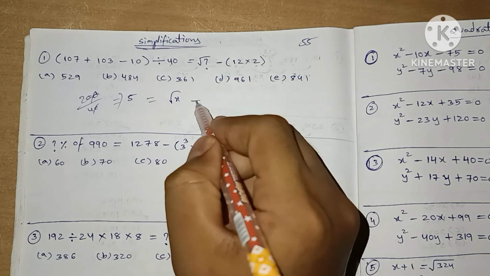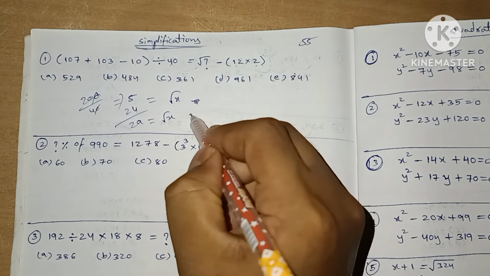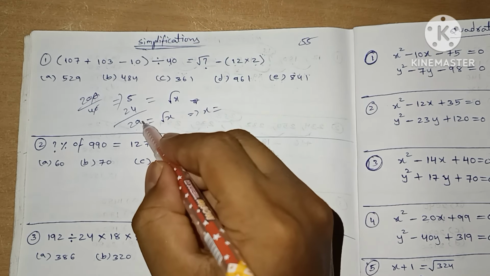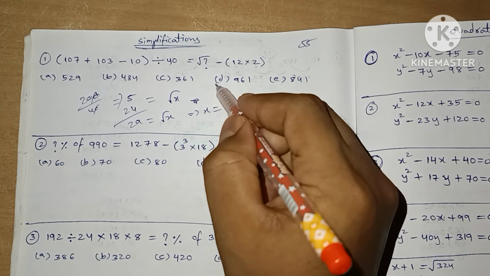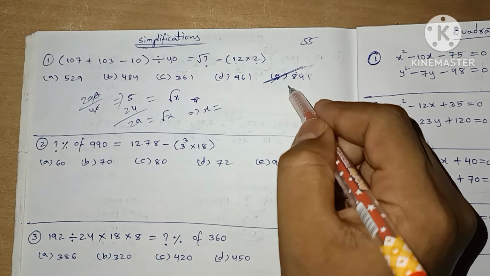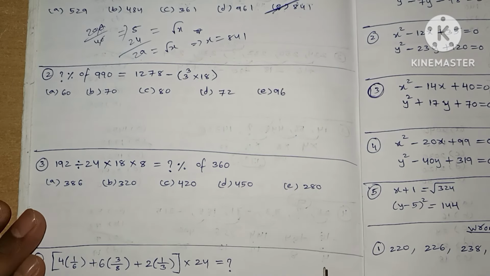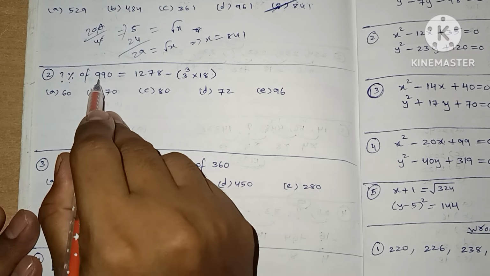2 times 24. 24 comes this side with plus, so we have 29 equals to root x. So x value is 29 square, which is, wait, 841. Option E is our answer. Next, second question, percentage.